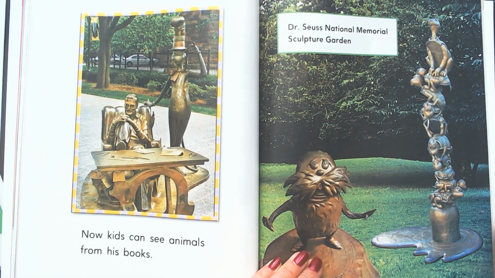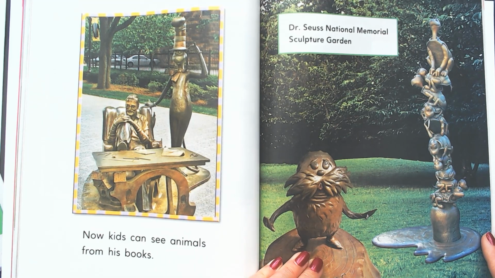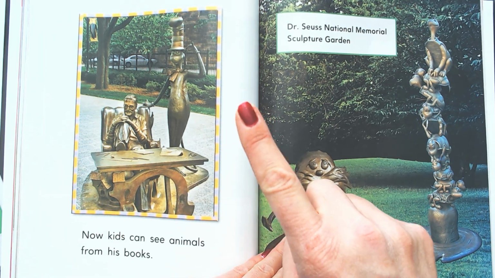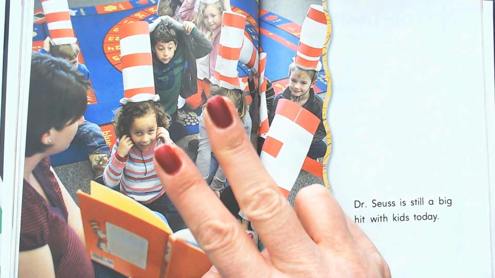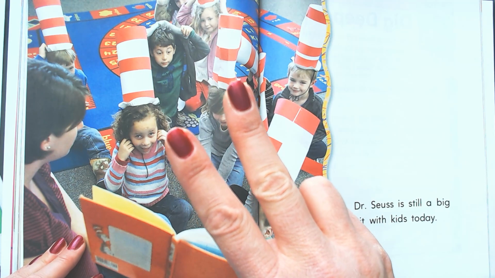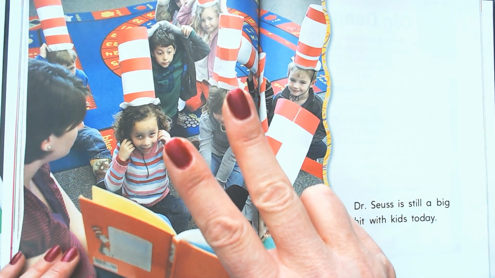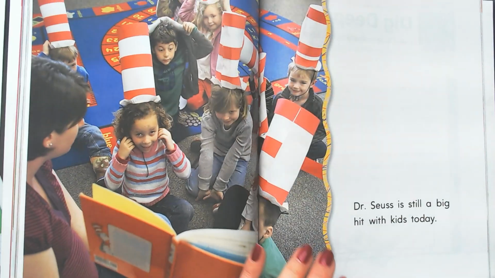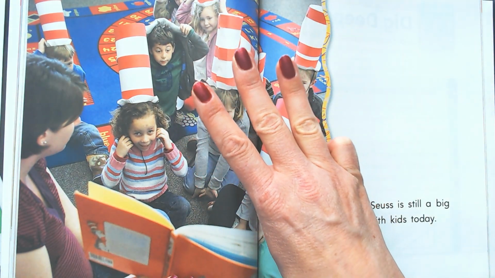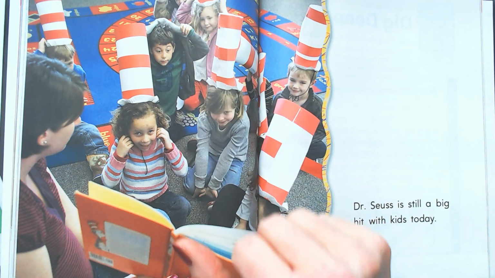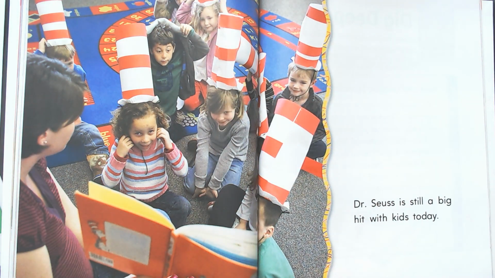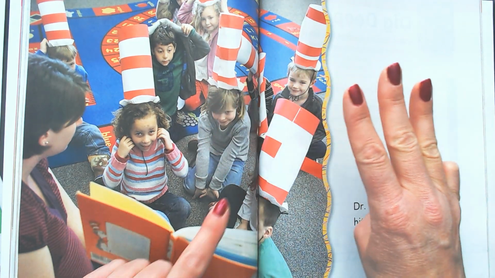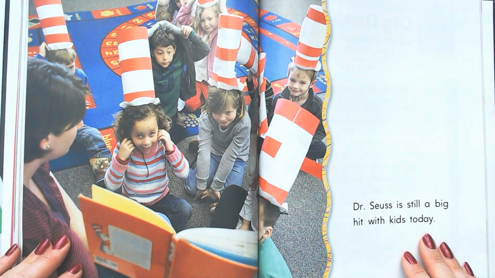And how can you tell Dr. Seuss is still a big hit with kids? 1. Kids eat at his restaurant. 2. Kids visit him. Or 3. Kids still like reading his books. If you said that Dr. Seuss is still a big hit with kids because 3, kids still like reading his books, you were right.